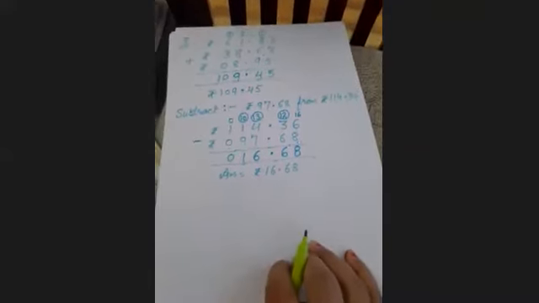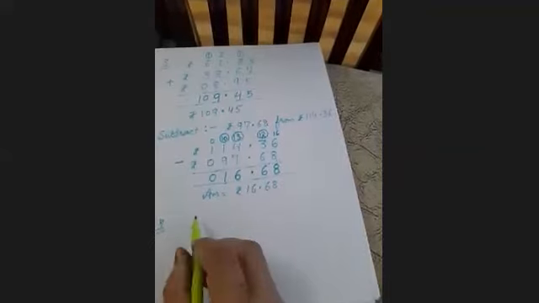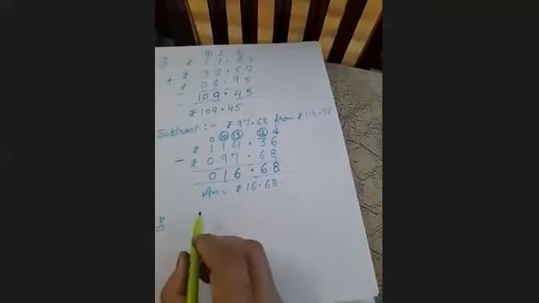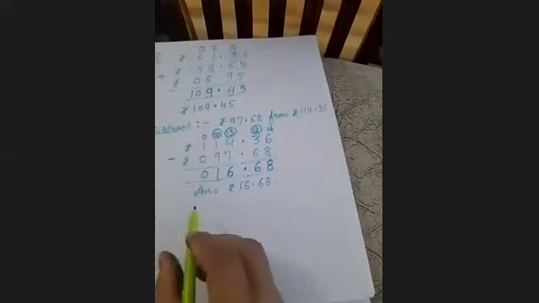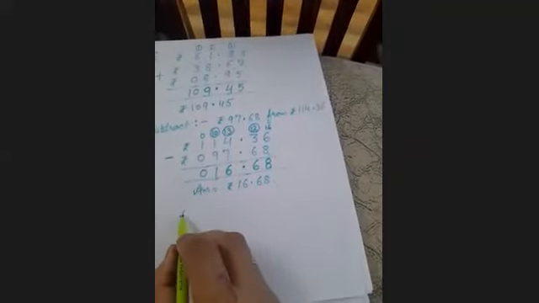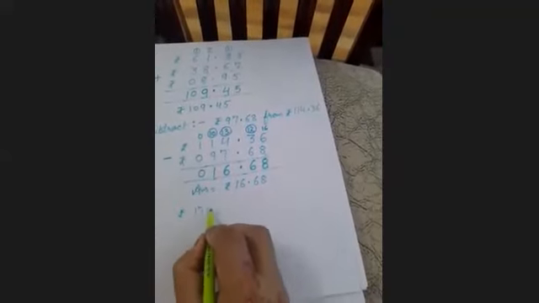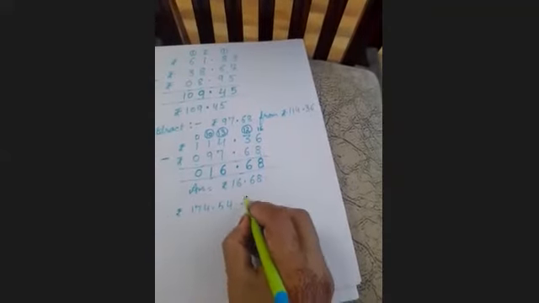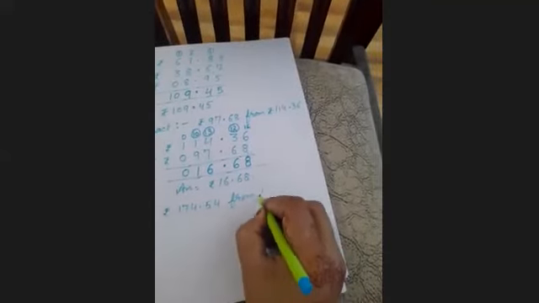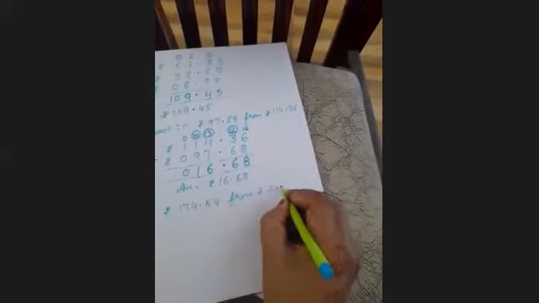Next is question number 7. Now subtract rupees 174 and 54 paise from rupees 200 and 60 paise.